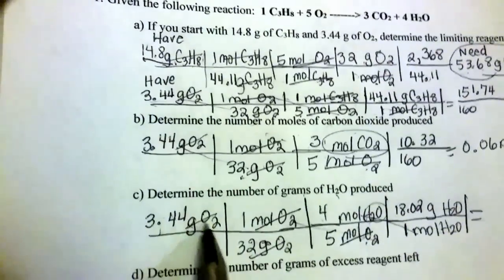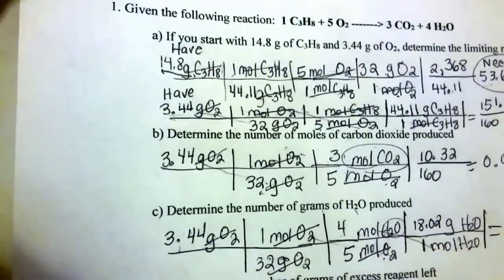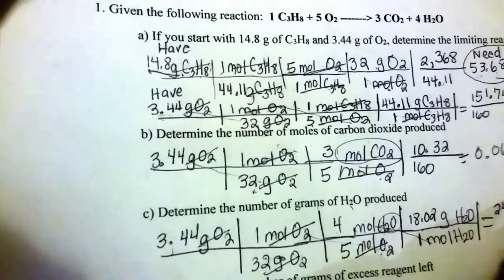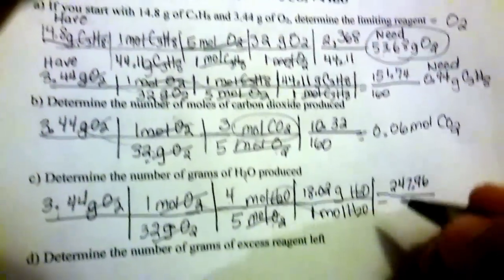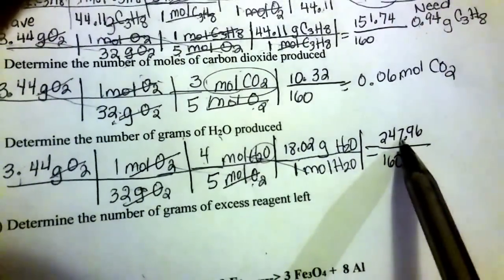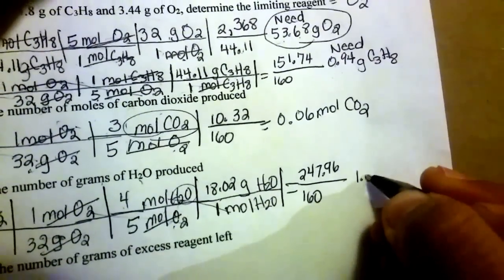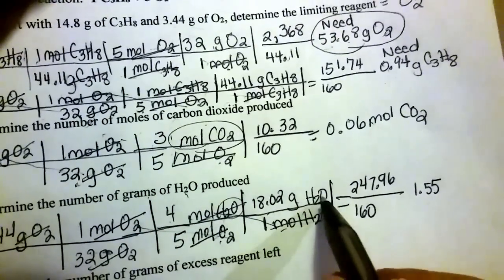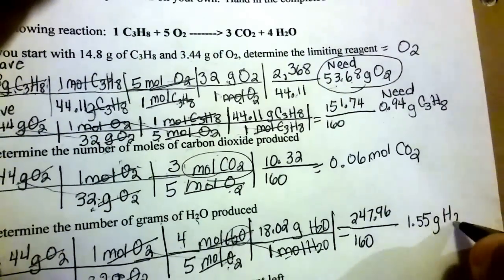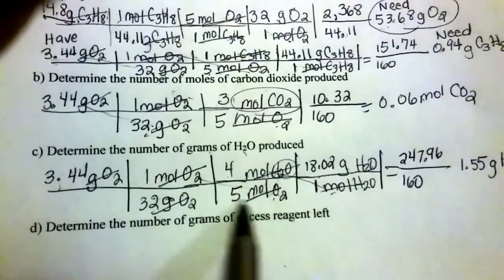Okay, so you're going to go ahead and multiply across, and that's going to give you 247.96, and then you multiply that 32 by 5 times 1, that gives you 160. So now you take the top divided by the bottom, and it's going to be 1.55. And if moles cancels with moles of H2O, you're left with grams of H2O. Okay, so based on the limit, that's how many grams of water would be produced.